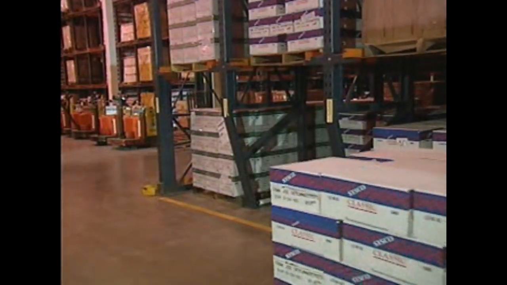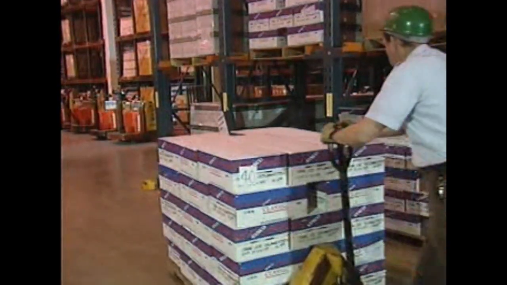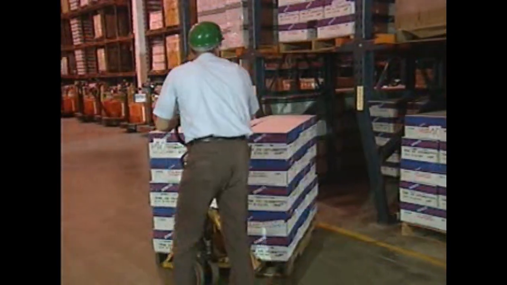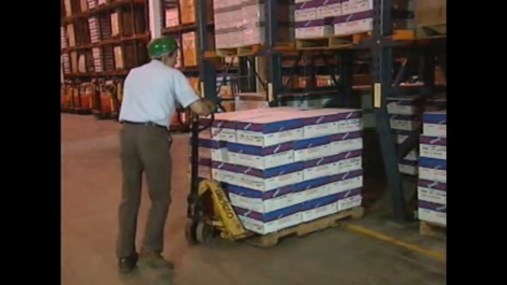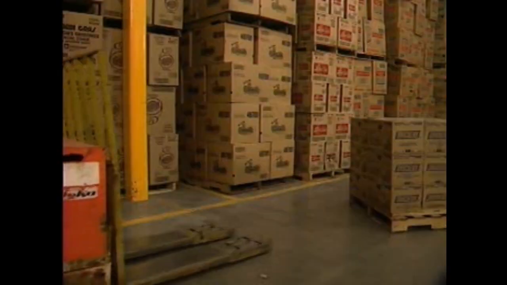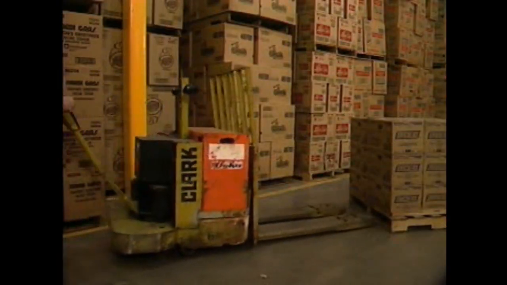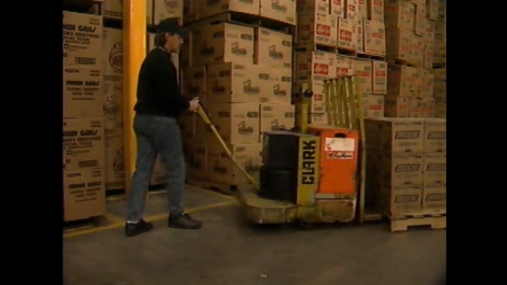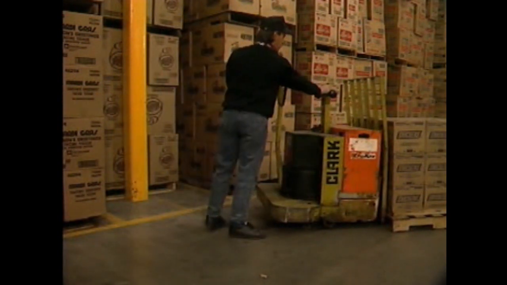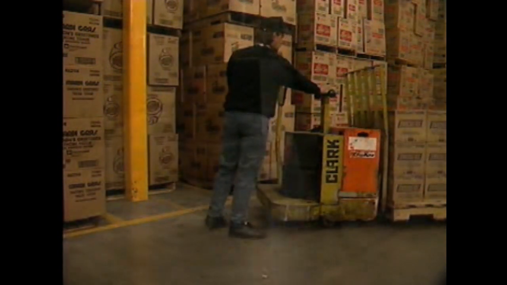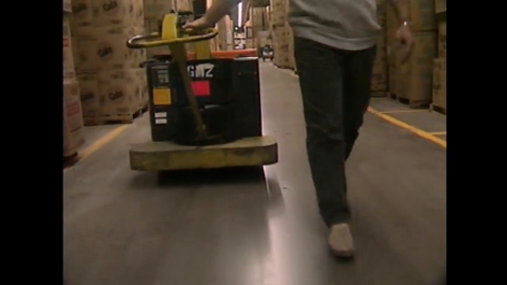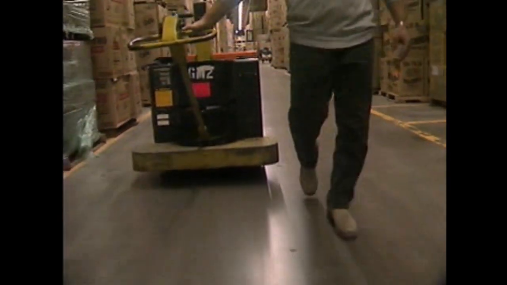When loads must be moved from one location to another, but not stacked, pallet jacks are commonly used. Pallet jacks can be moved manually, or they can be powered by electric motors. The type of motorized pallet jack seen here is often referred to as a walkie, because the operator walks along with the pallet jack to guide and control it.